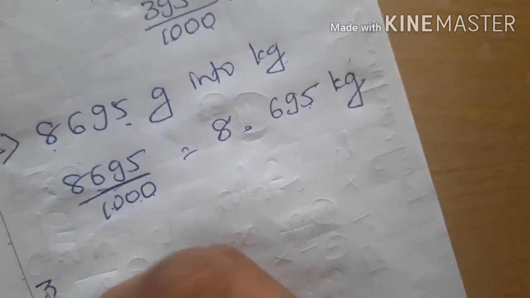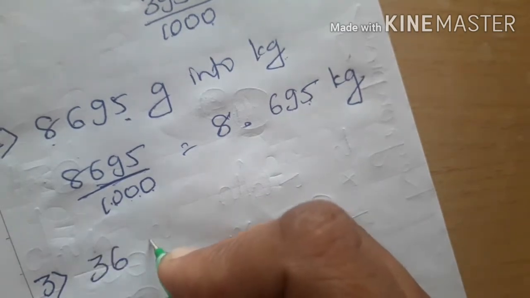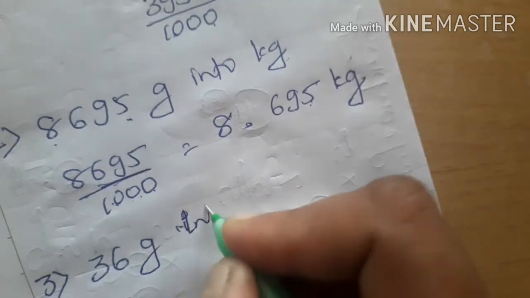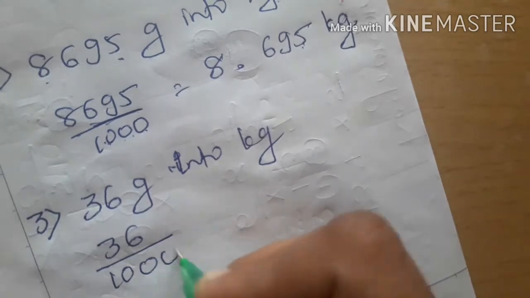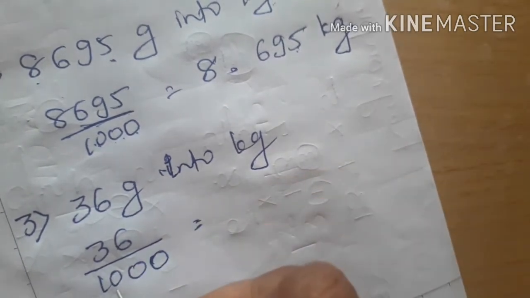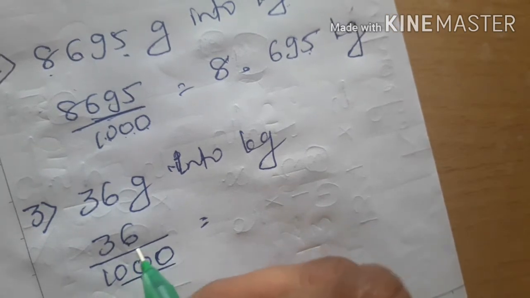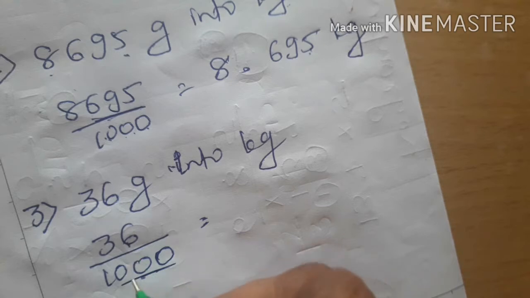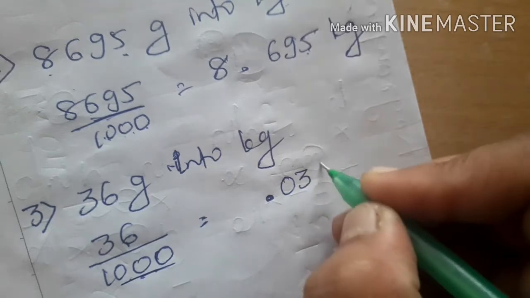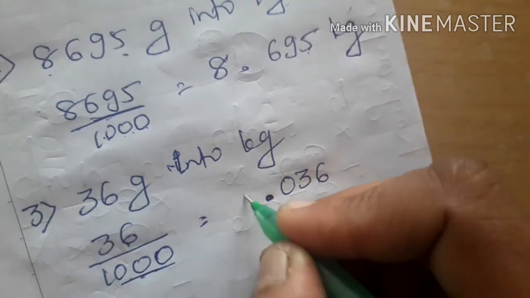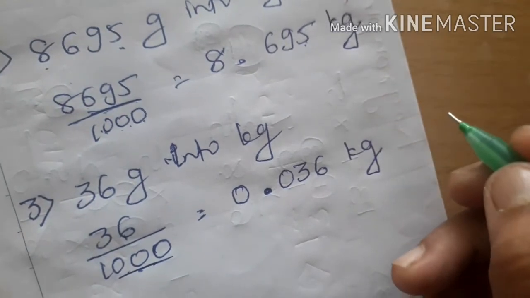Let me take one more example here. Say, express this 36 grams into kilograms. It means I have to divide 36 by 1000. Now it means after the decimal point I should have 3 digits, but here the numerator is 36. So 36 I have to express in 3 digits. How to write 36 in 3 digits? That is 0, 3, 6. And what about the number before the decimal point? That is 0, and the unit you are going to write is the bigger one.